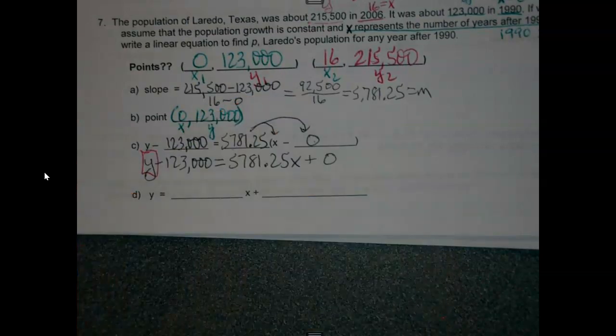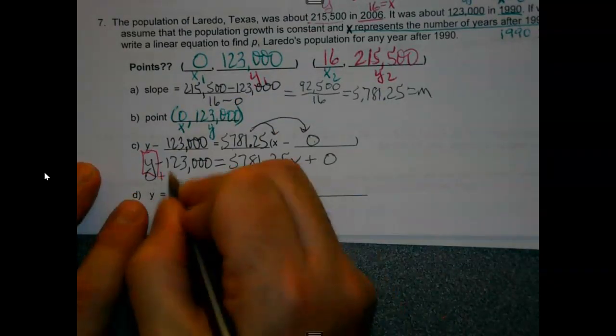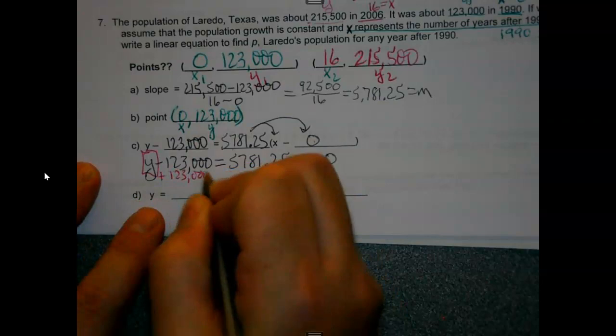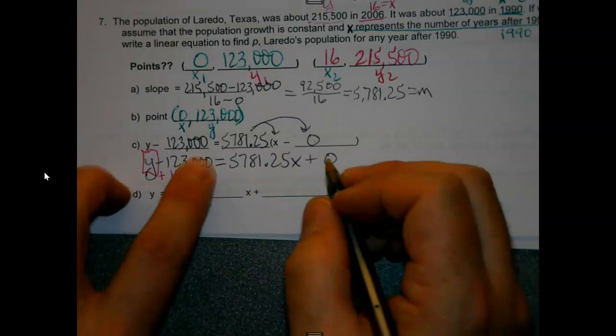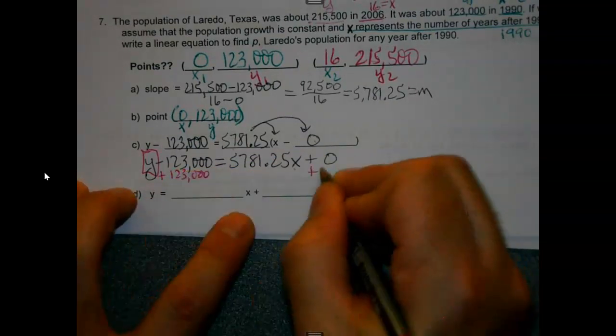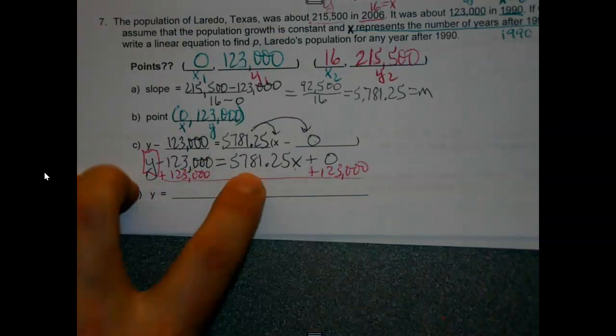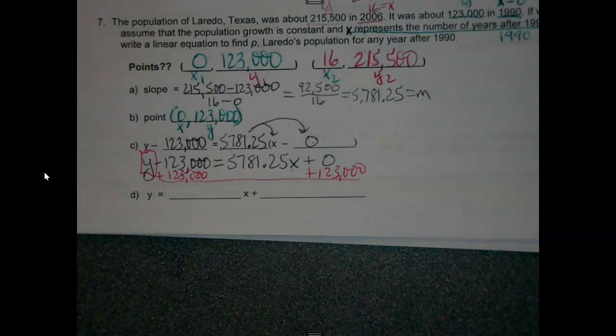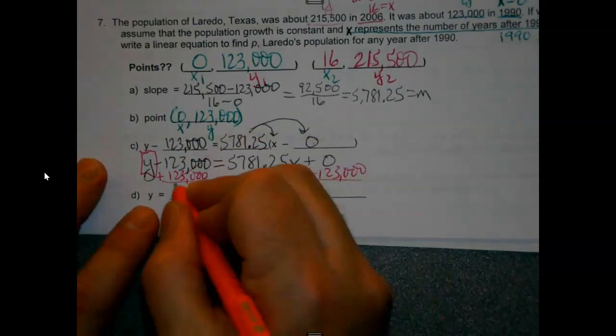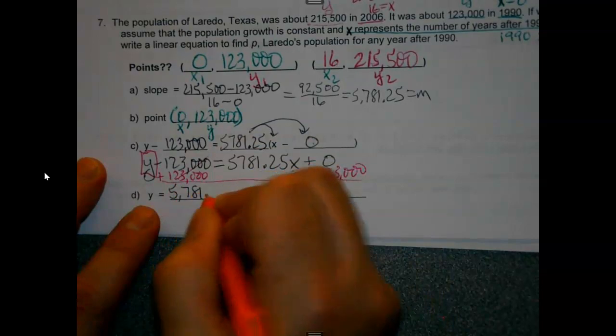And my last step is to get y alone. But remember, this is just a number. It doesn't have x. So when I'm adding the 123,000, I'm not doing it to the decimally stuff. That's got x. Don't do it. The decimally x number gets to stay that way.